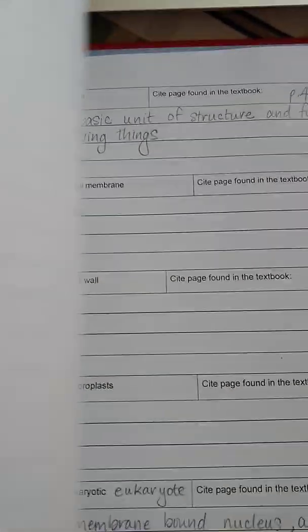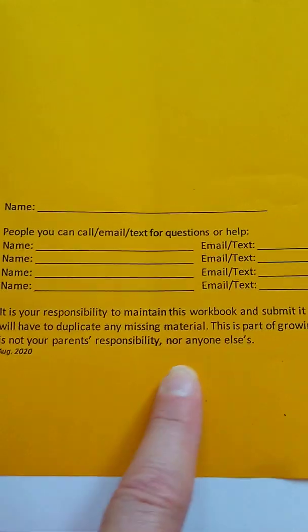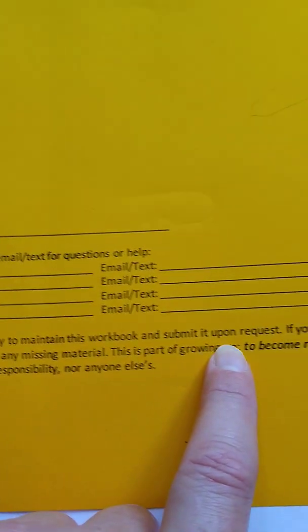You are writing in your lab workbooks. This will be yours to keep, but remember, it's part of your responsibility to be completing this because I might be asking for it at any given point in time, just so I can do a check-in.